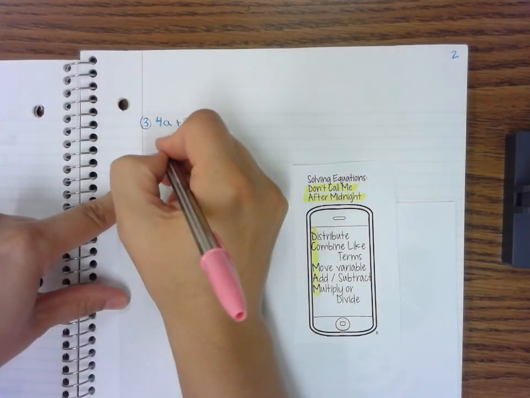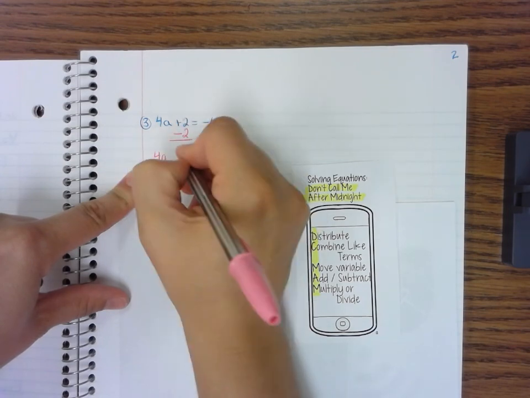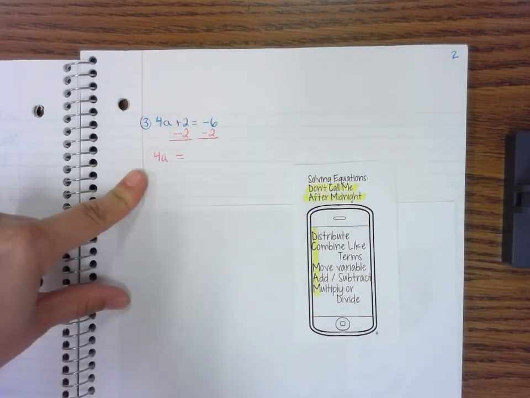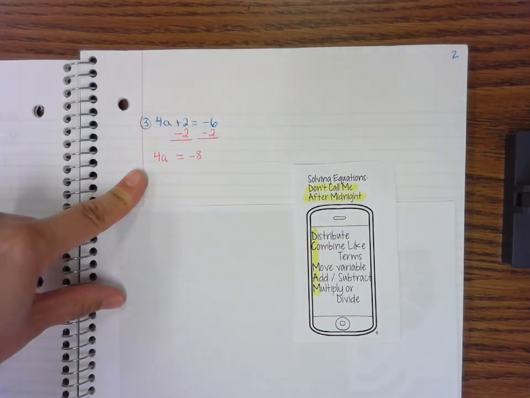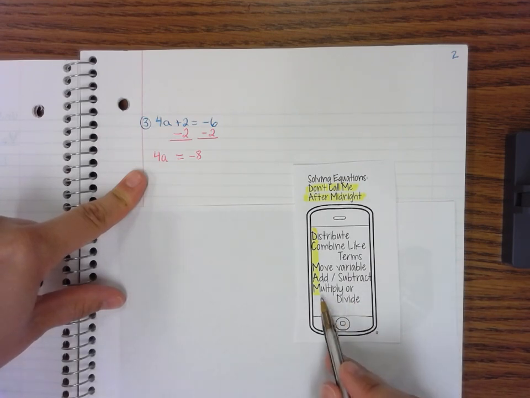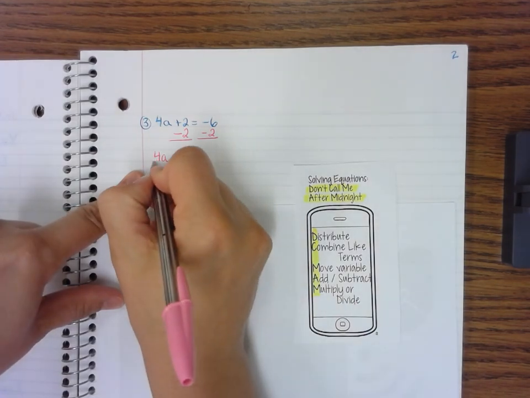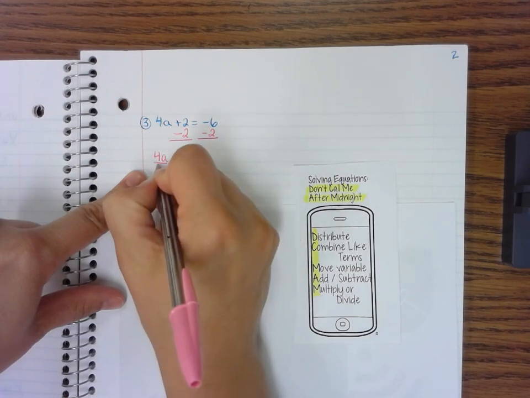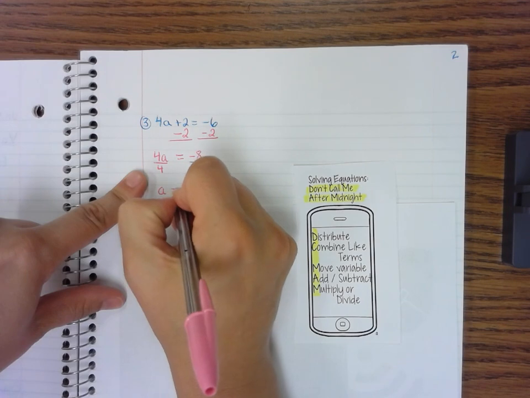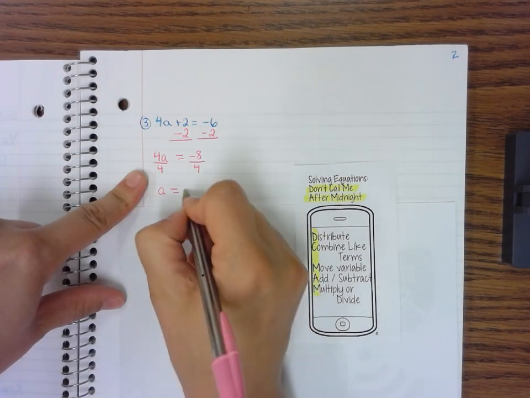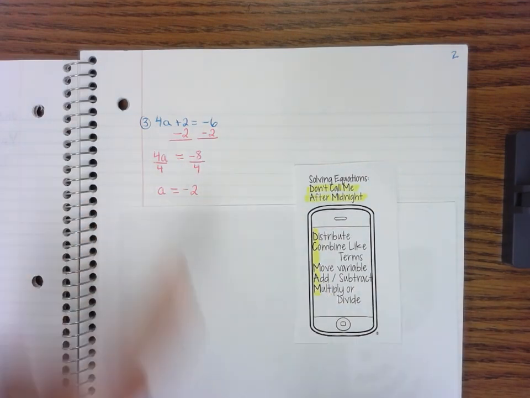I'm going to bring down what's left. 4a equals negative 6 minus 2. That means we're going further away from 0, so we are at negative 8. Again, you can use your calculator. Now I'm going to multiply or divide. Well, the inverse of multiplication is division, so I'm going to divide by 4. So a is equal to negative 8 divided by 4, which is negative 2.